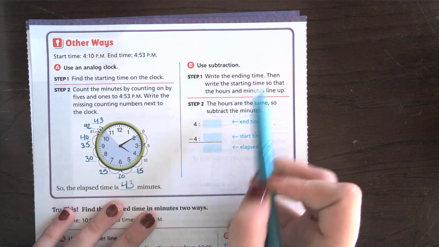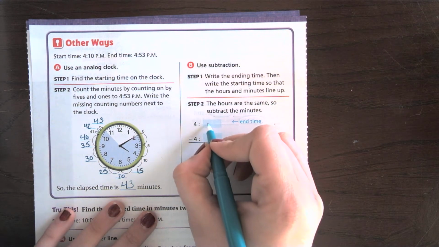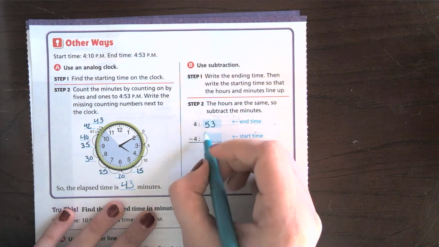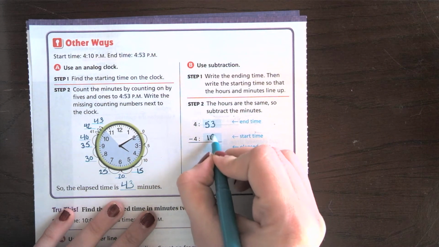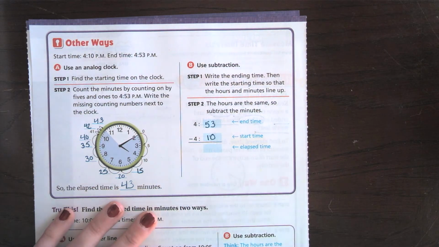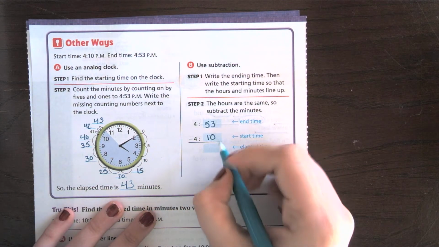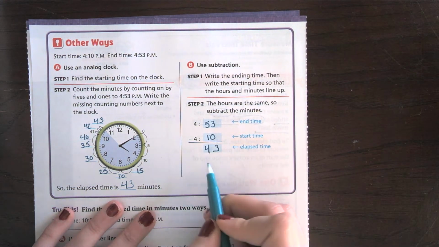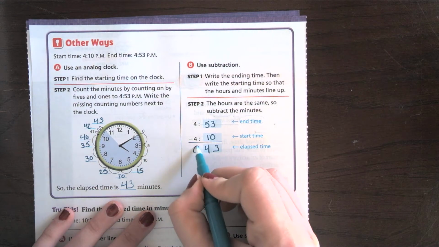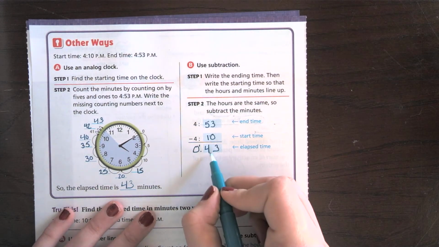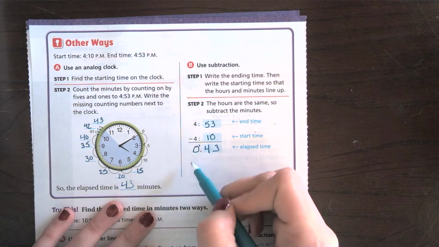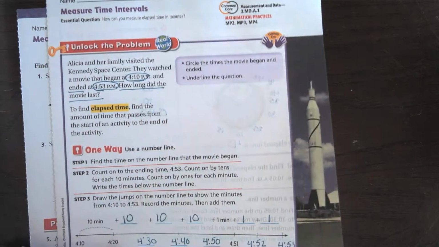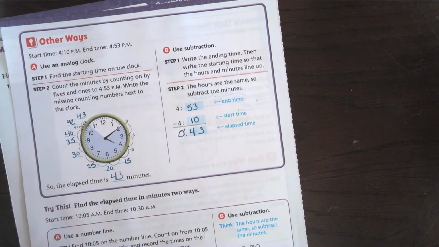I have to write the ending time first because that's the bigger time. So 4:53 was my ending time. And then I have to put my start time, and I have to write it so that the numbers line up. And then I can subtract. 3 minus 0 is 3, and 5 minus 1 is 4. So I still got 43 minutes left over. There's no hours because 4 minus 4 is 0. So I still got 43 minutes. This one works only when my hours are the same. So we used a number line, we used a clock, and we used subtraction.